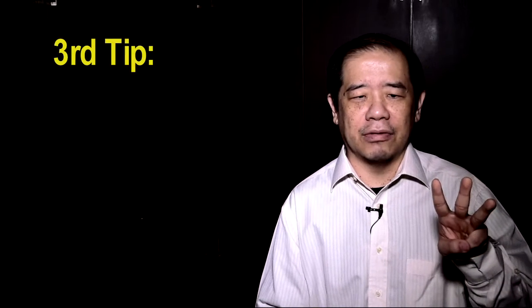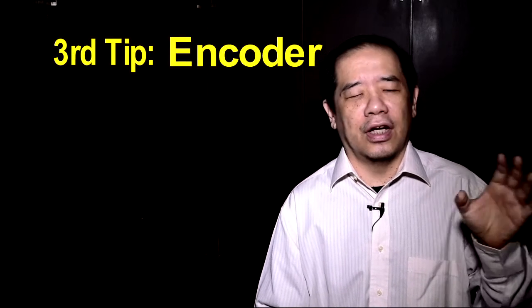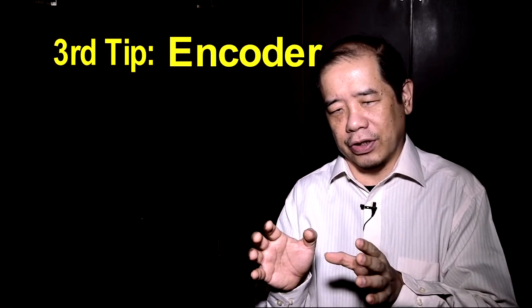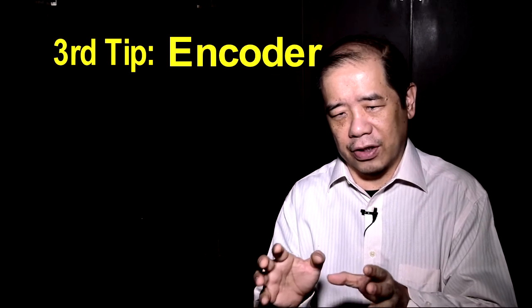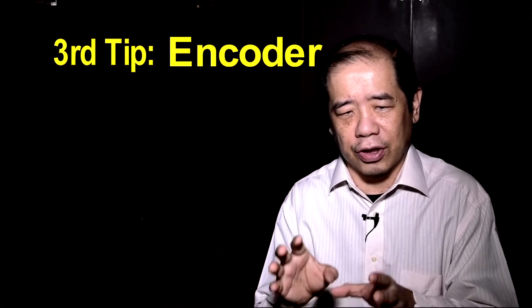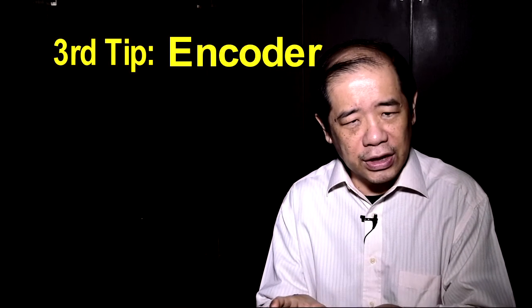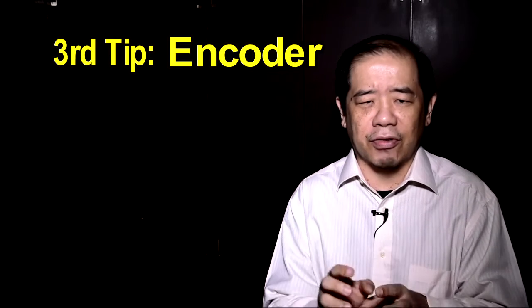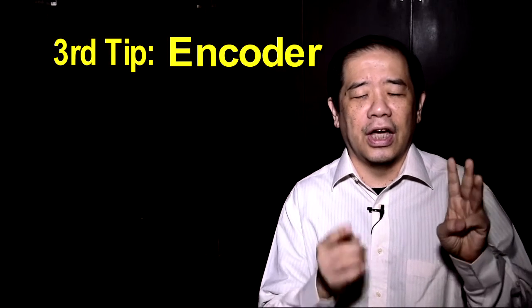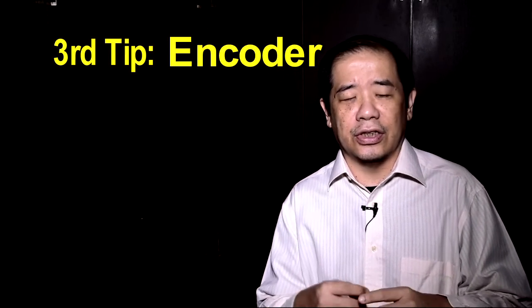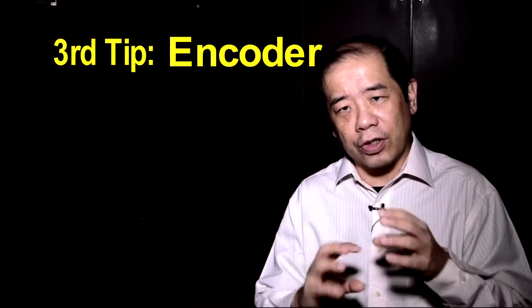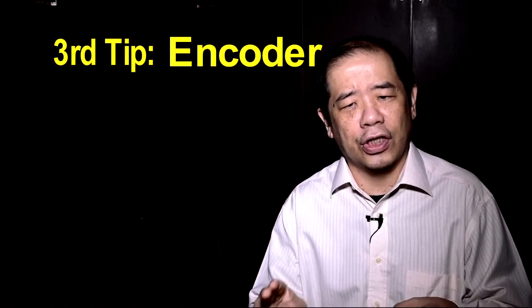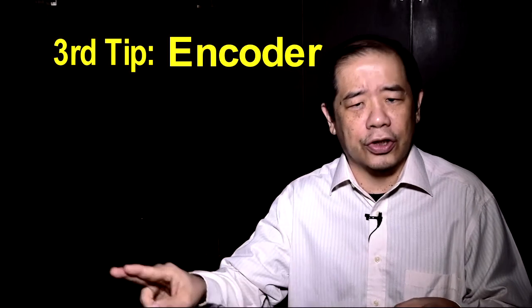Number 3, I'm going to talk about the encoder. After you make sure your light is done correctly, and after you make sure you get the right camera and the right lighting for the camera to get the video quality, now the third one is the encoder. The encoder is the one that converts your video signal into MPEG-4 H.264 to do the streaming.